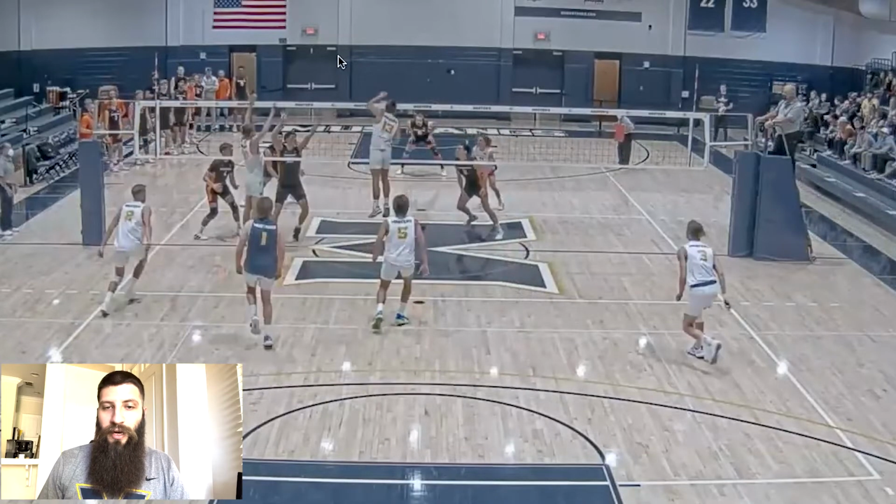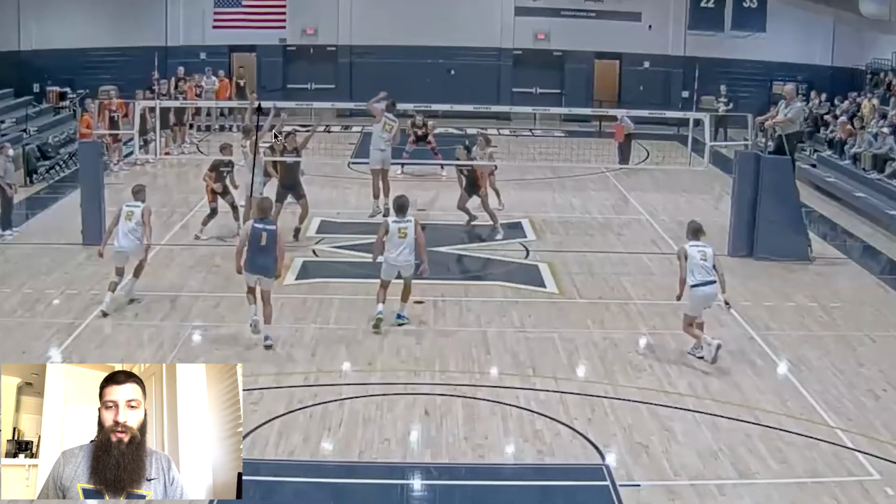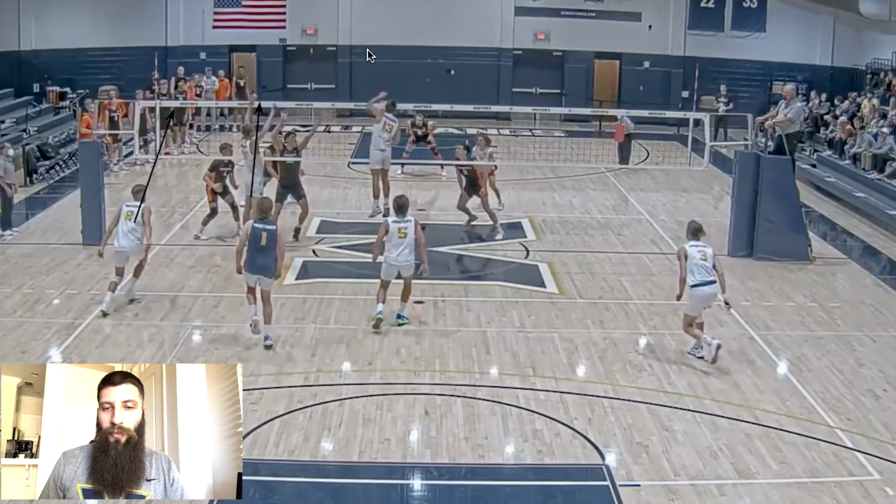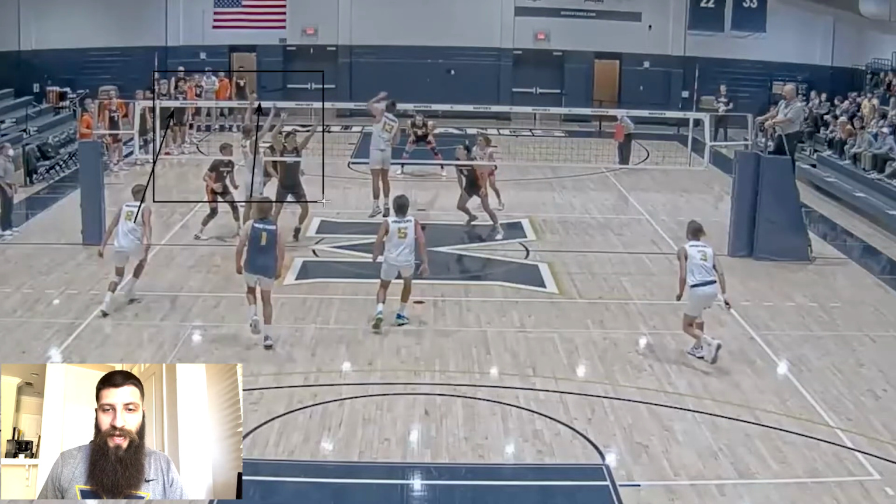You can see here, and again, I paused a little bit late. This 31 go, especially with a front row attacker, can start to open up the dump here from the middle. Ideally, we are putting so much pressure on this left side of the court, kind of in this area, that it's going to open up the rest of the court.